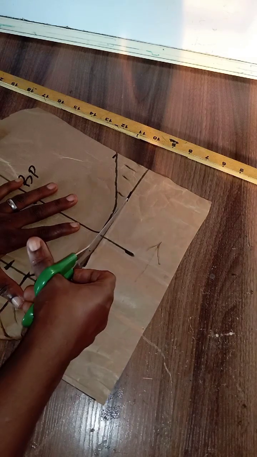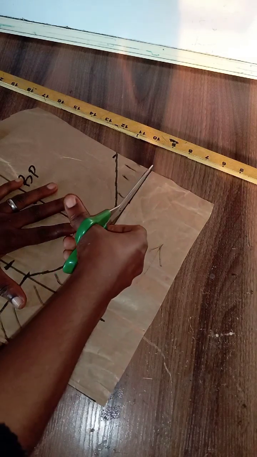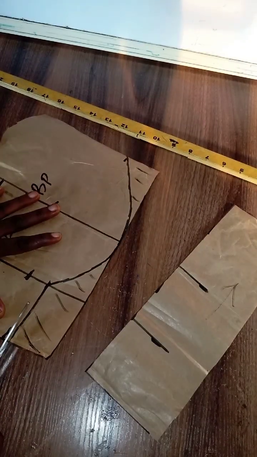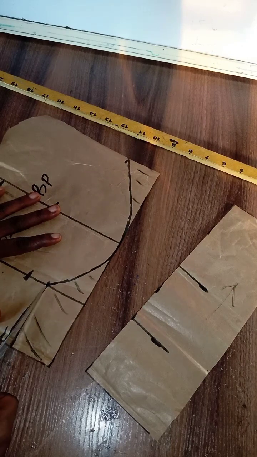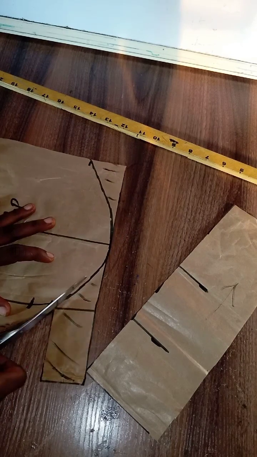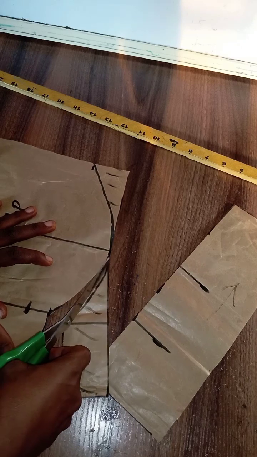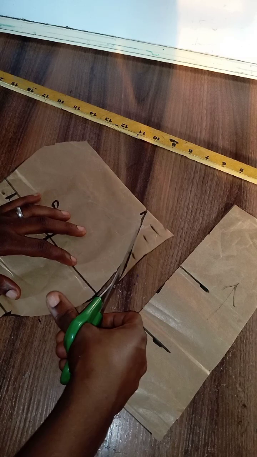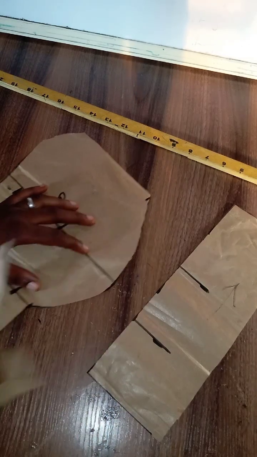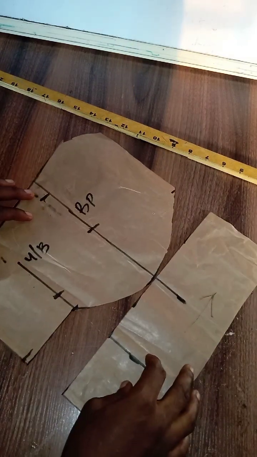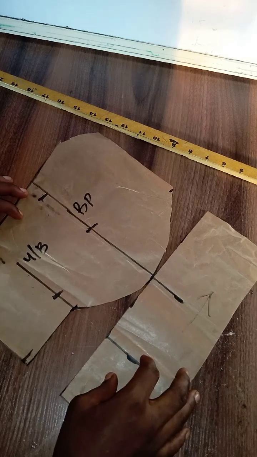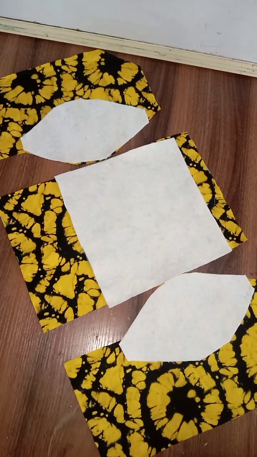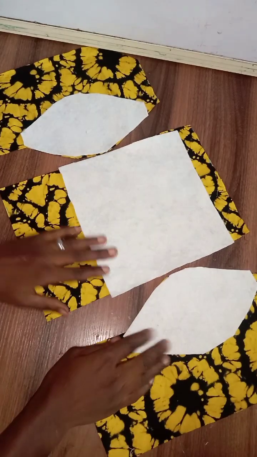So I started cutting it now. That's my center front. Then I will take away the 2 inches that we marked earlier to bring out the shape of the cup that we want for our customer. You can see the way I am cutting. Okay, our pattern is ready. This is what we have.